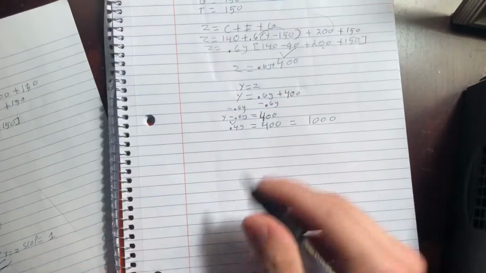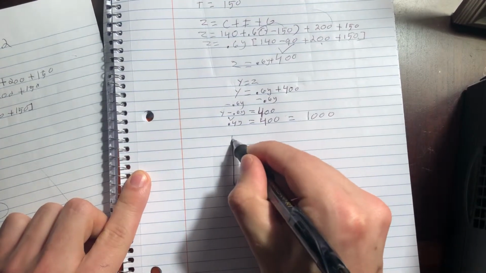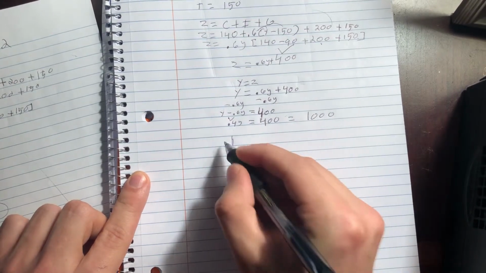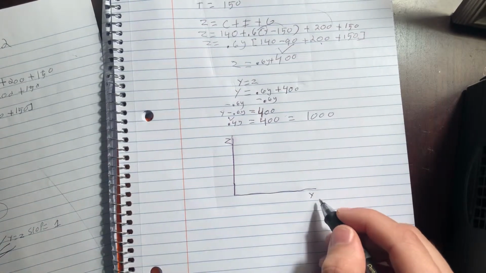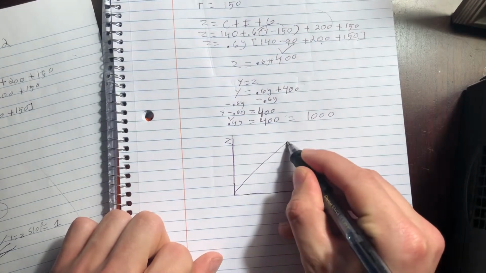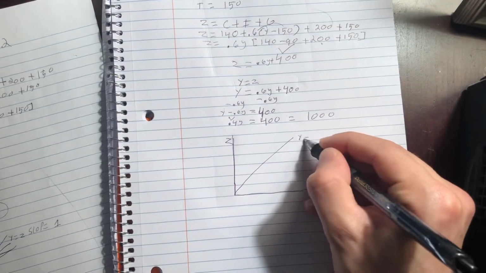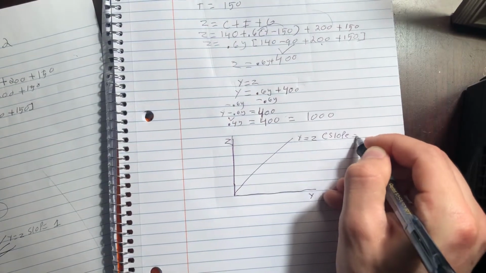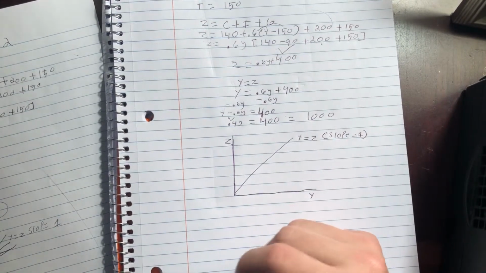Let's graph that now. So your Keynesian cross diagram is going to look like this. You're going to have Z on the y-axis and Y, GDP, on the x-axis. You're always going to have a 45-degree line here, which is your equilibrium condition, which has a slope of 1, because Y equals Z, 1 equals 1.